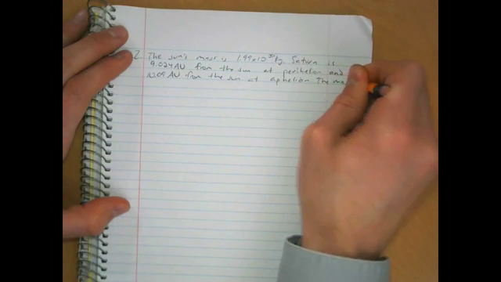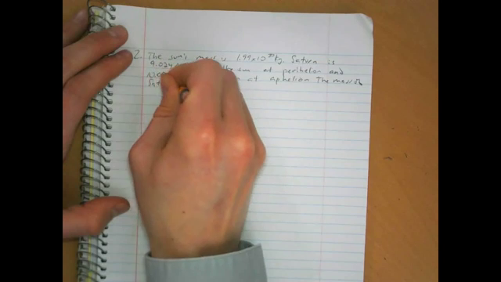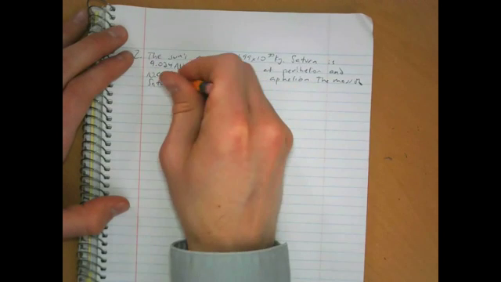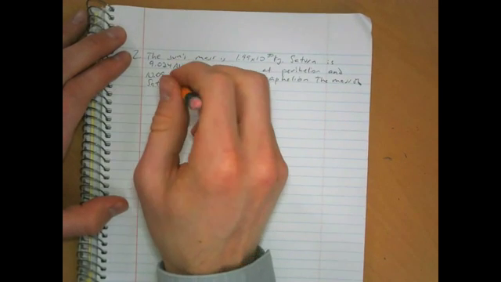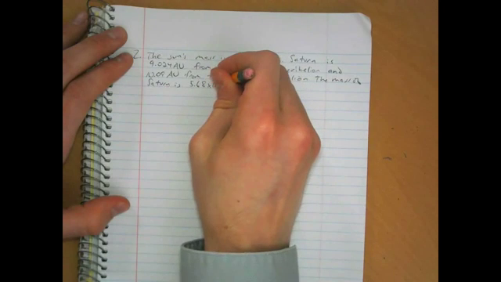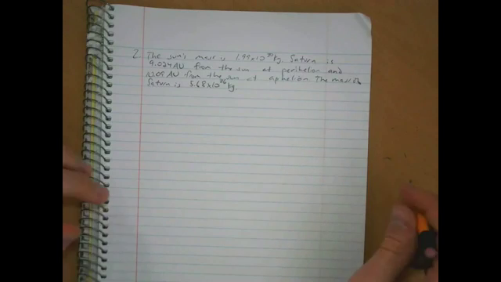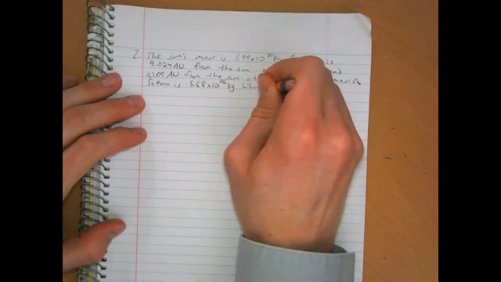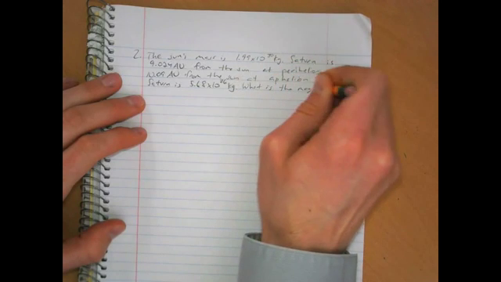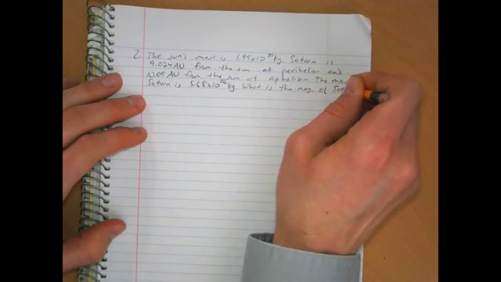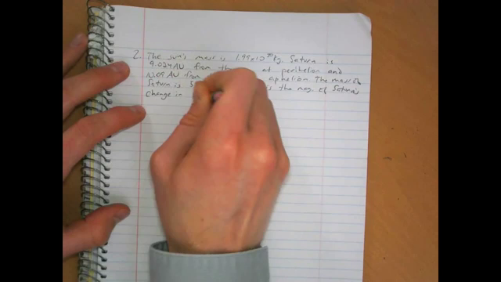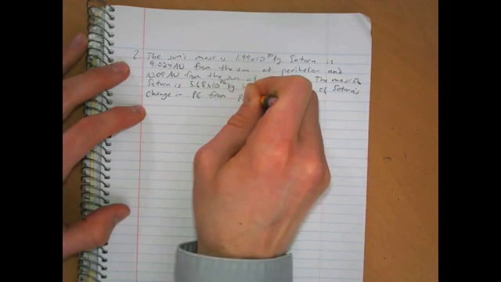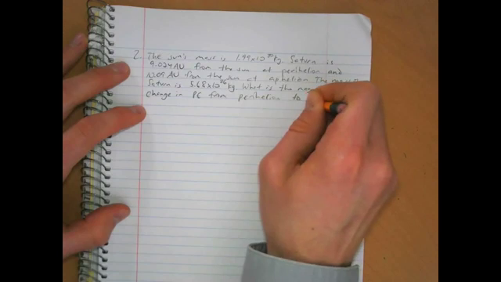The mass of Saturn is 5.68 times 10 to the 26th kilograms. What is the magnitude of Saturn's change in potential energy from perihelion to aphelion?